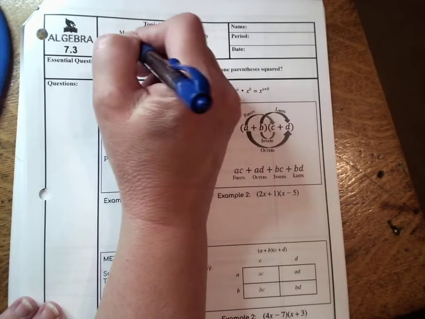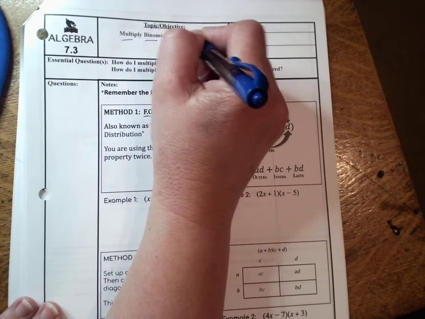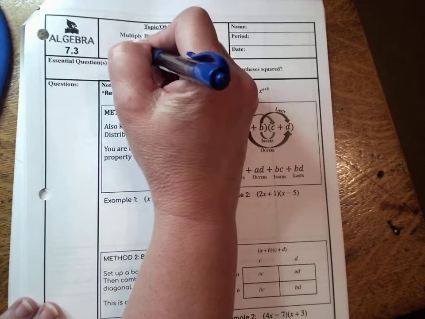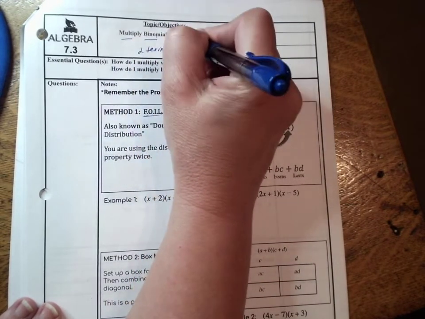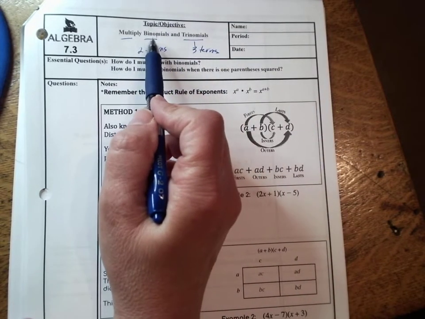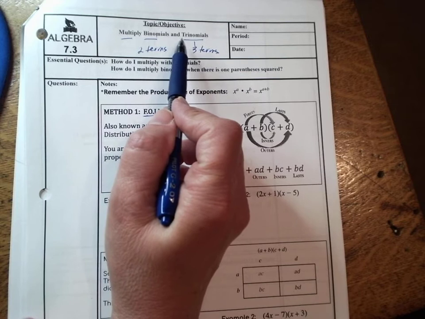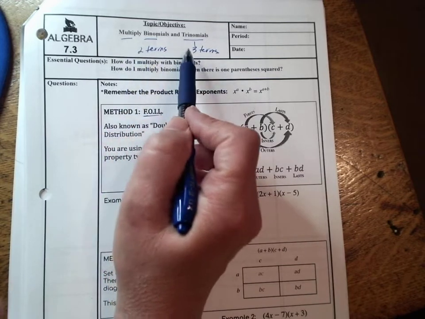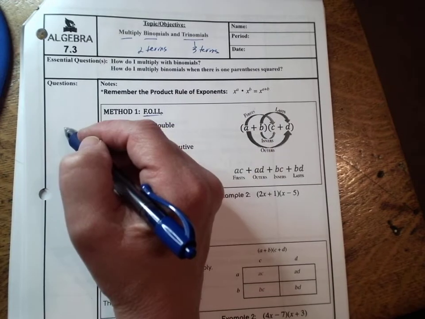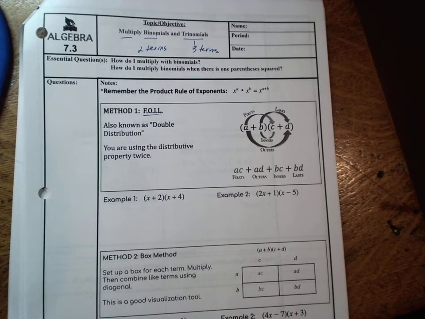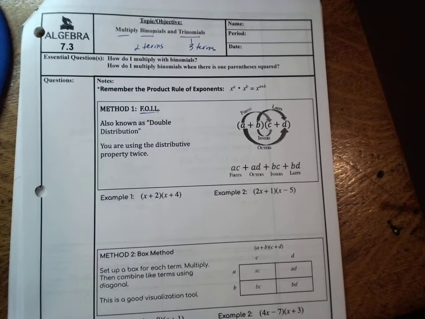But what we're doing now is multiplying binomials and trinomials. Again, that's 2 terms and 3 terms. Remember? So that's 2 terms and 3 terms. The whole thing I did in lesson 7.1, I think, was talking about terminology, so you can understand, oh, okay, all we're doing is multiplying 2 terms and 3 terms. Last lesson, we used only 1 term, a monomial. Now we're going to do it with 2 terms. There's a couple ways you can do this.